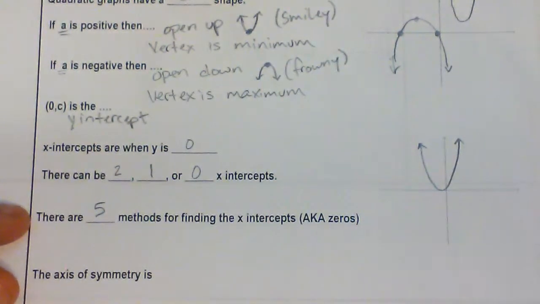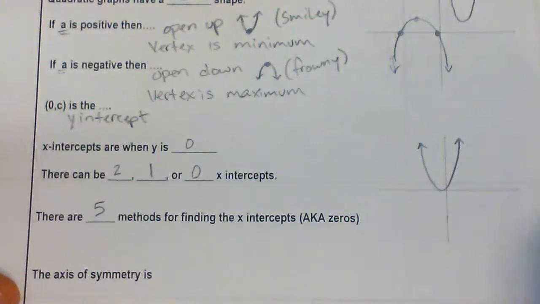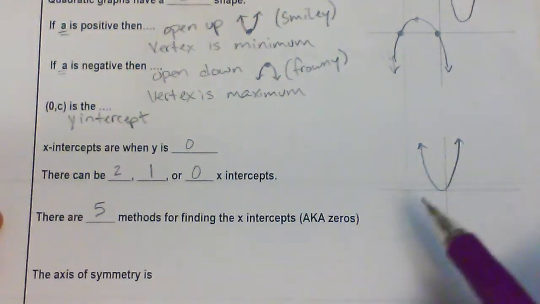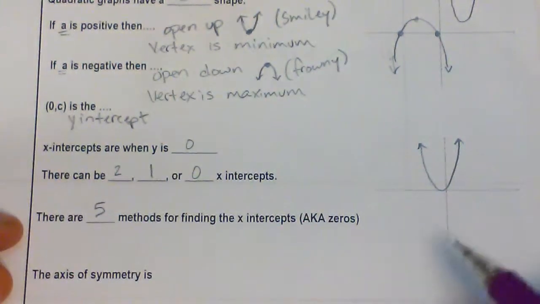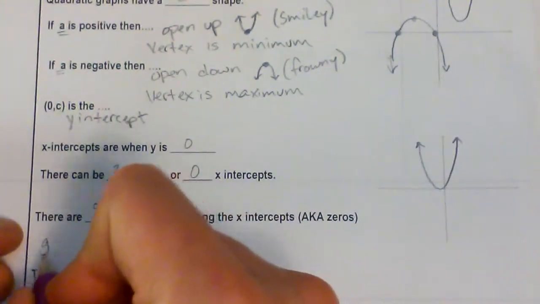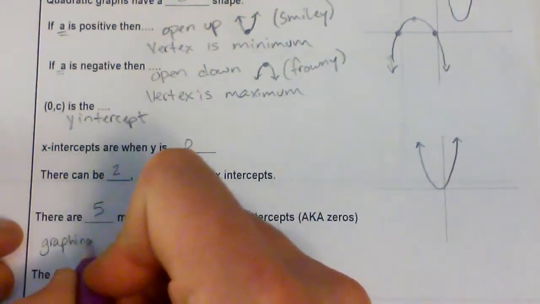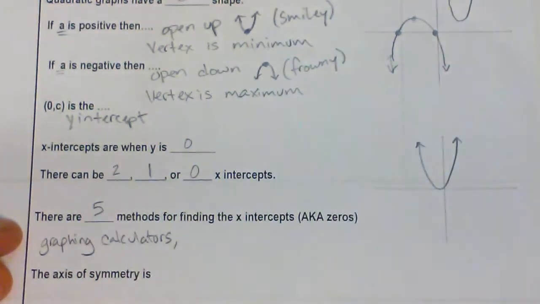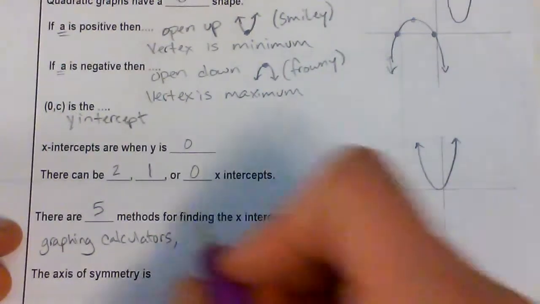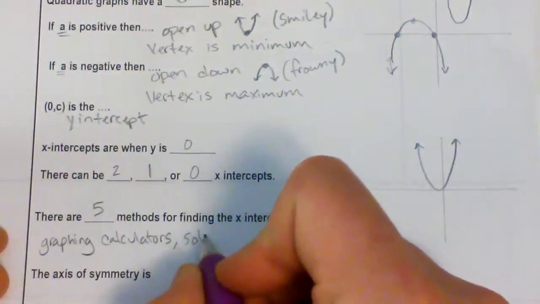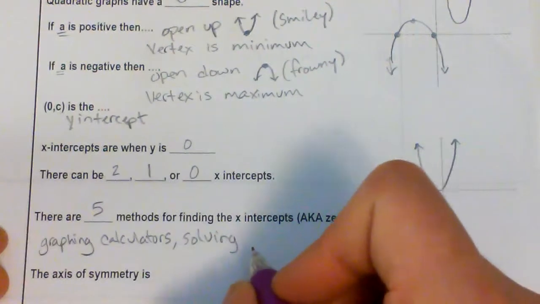Initially, we can use our graphing calculators, zoom in, and find something called zeros, and that's great, but we are going to learn algebraic methods as well. So let's list them now so you see them coming up. The first one, we can use our graphing calculators. Then after that, we can solve equations, and that works for some quadratics.